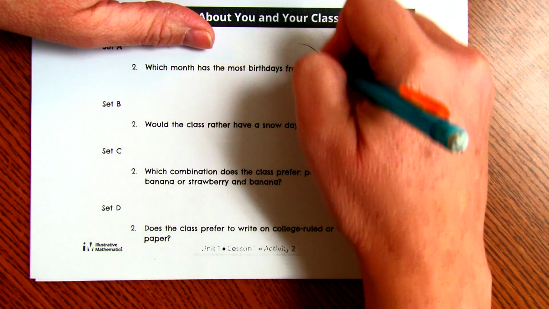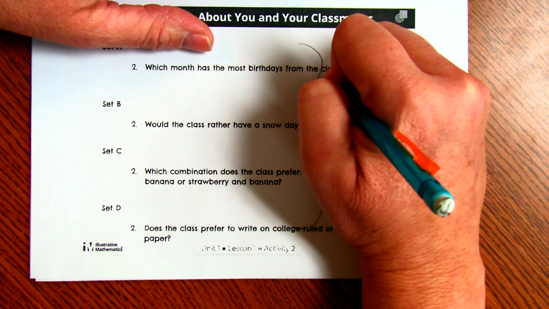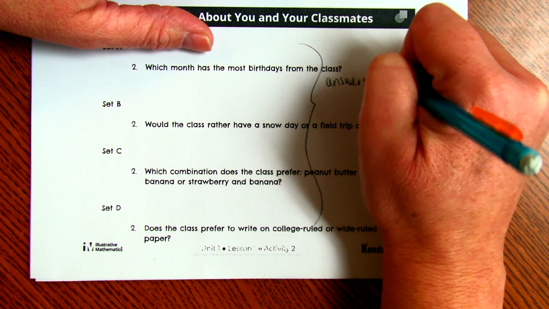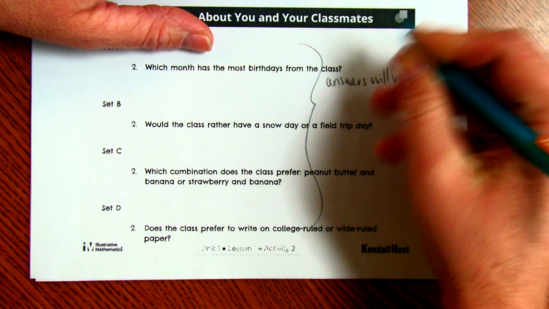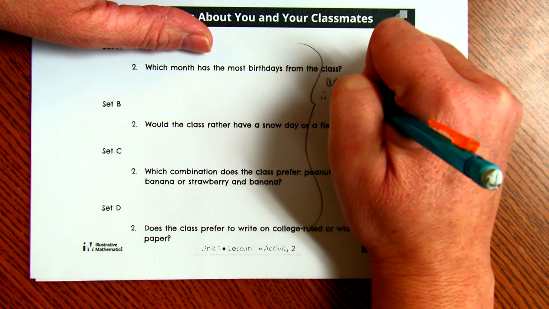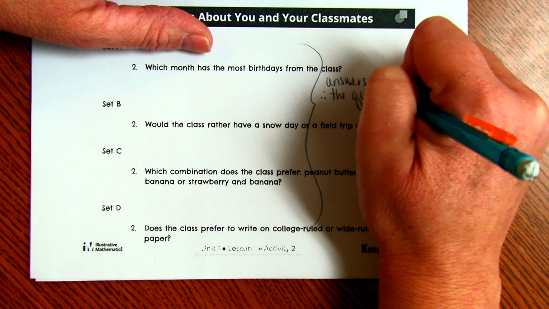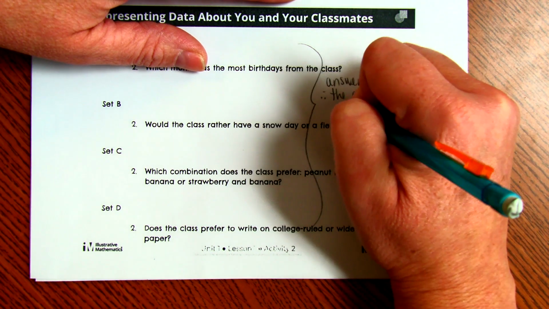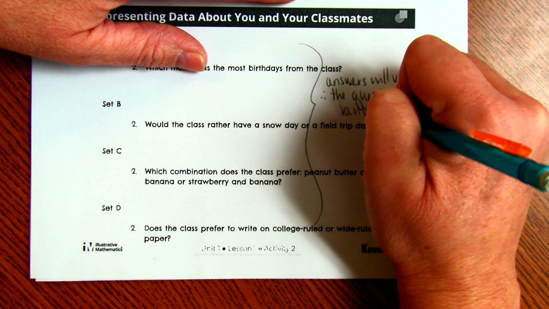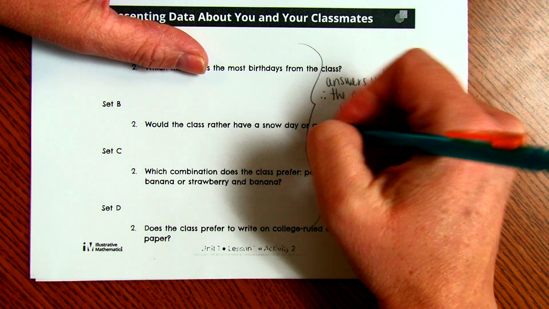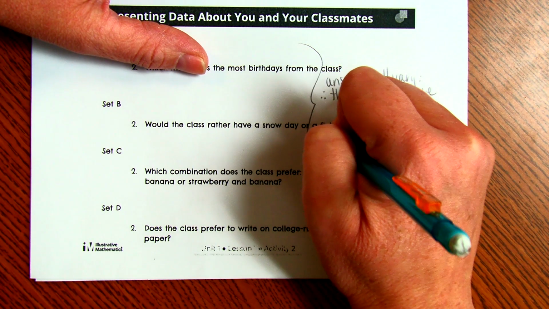So again, summarizing, so these answers will vary. Therefore, the questions have variability. Because there is variability, that means that these are statistical questions.